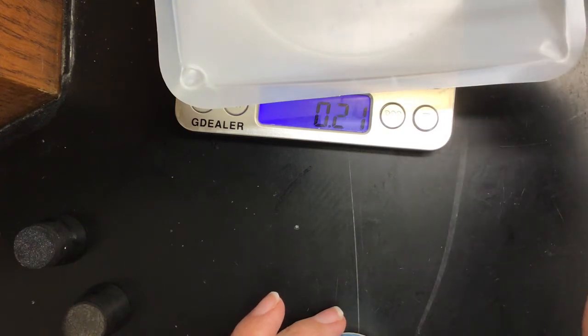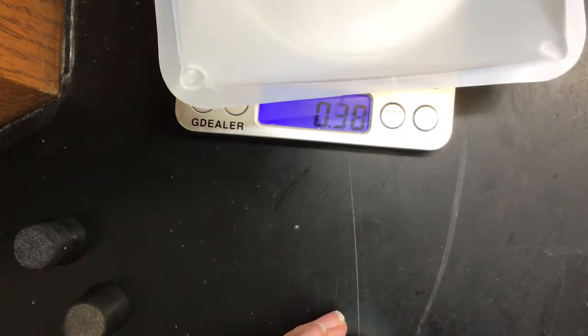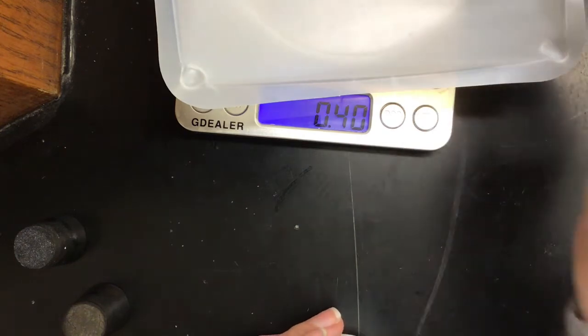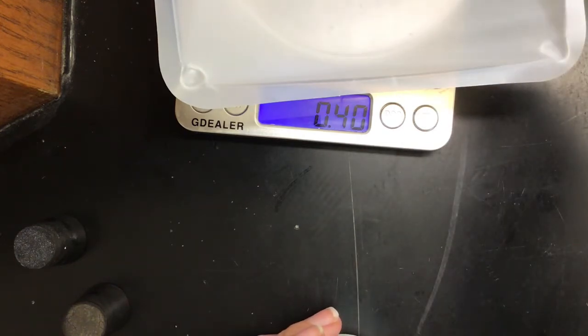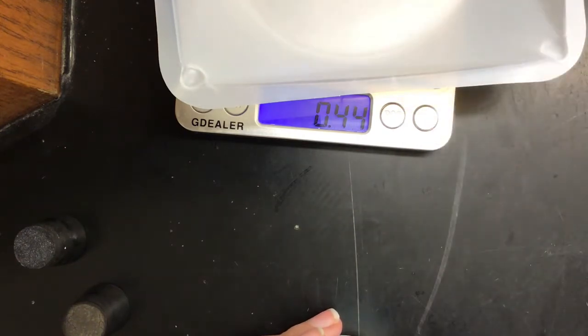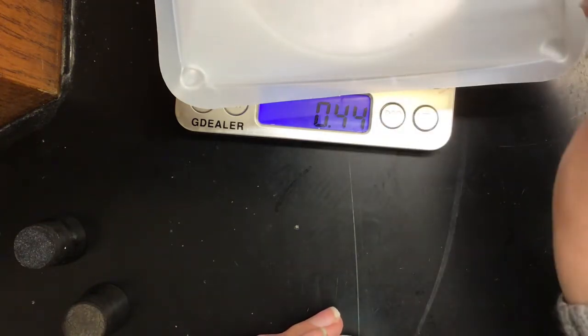So again, I need 0.5 grams. These are a little bit bigger chunks, so it is a little bit easier to get closer.